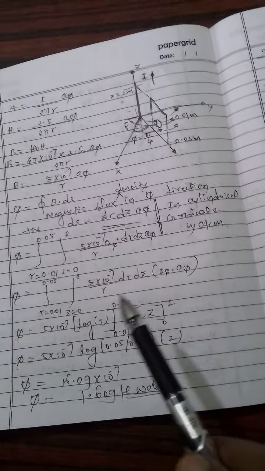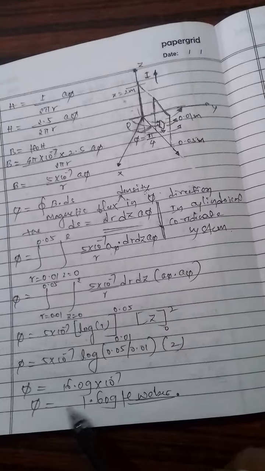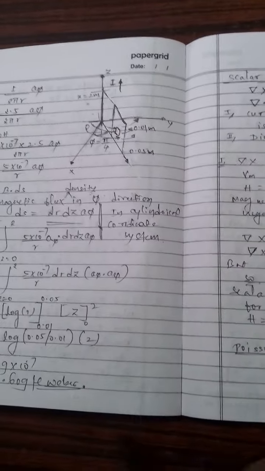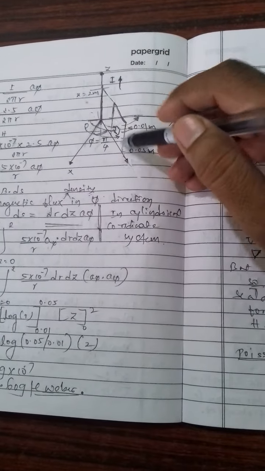That is how we determine the flux passing through a plane placed at right angles to the direction of the magnetic field.